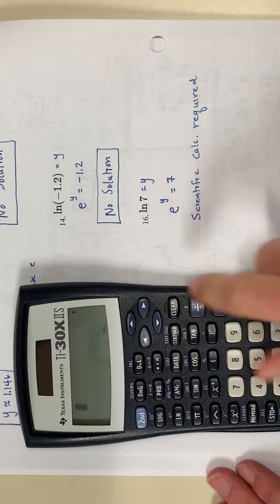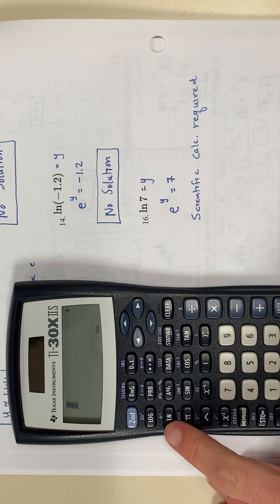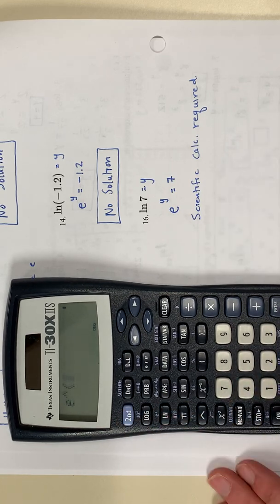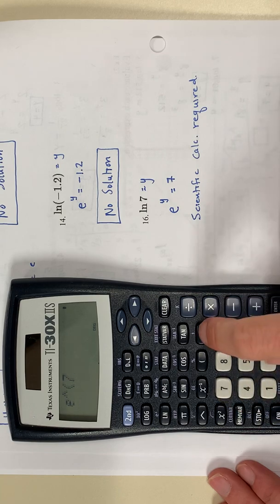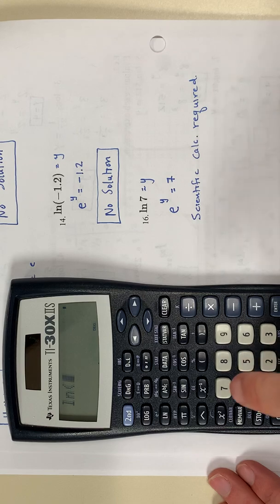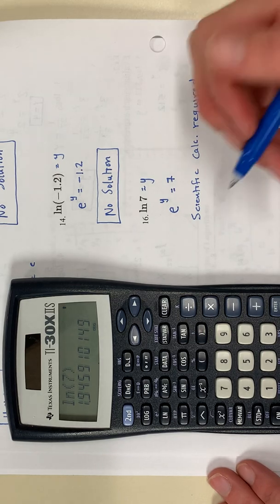Natural log is typically close to the log. For my calculator, it's right below the log, ln. So I'm going to hit the natural log button. Oops, I'm sorry, not second, just hit natural log. So ln will come up. Type in the number 7 and close your parentheses and hit equal to, and you get approximately 1.946.